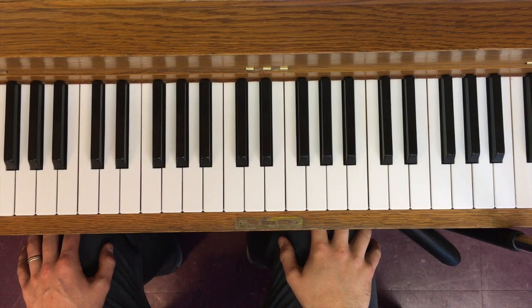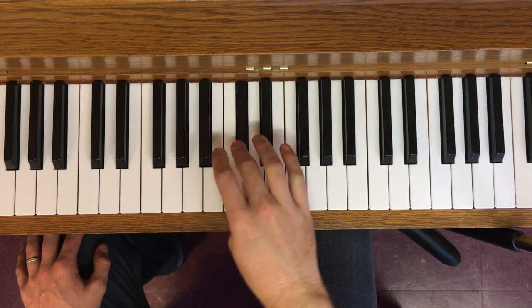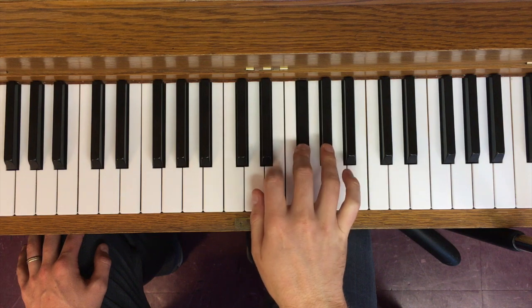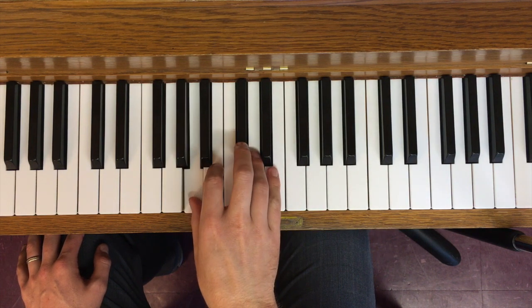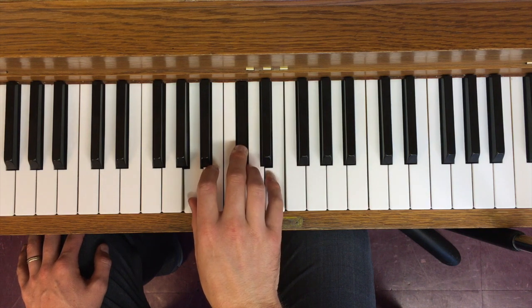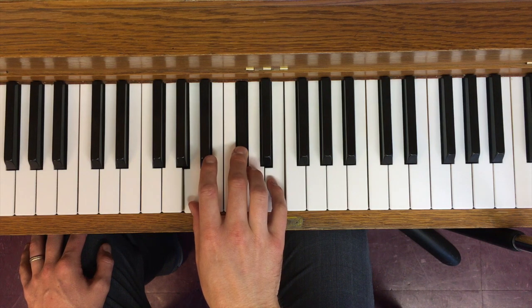When we construct triads at the keyboard, I want you to think about the scales that we've learned. So let's say we're trying to construct an A major triad. Well, you've learned the A major scale. So the A major triad is going to take the first, third, and fifth notes in that scale as its pitches. Another way to check this is to count the number of half steps between each of these notes.